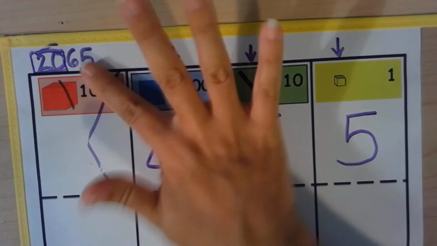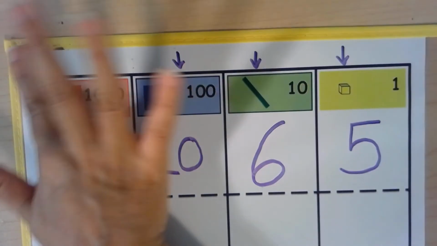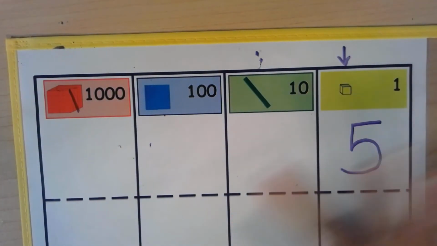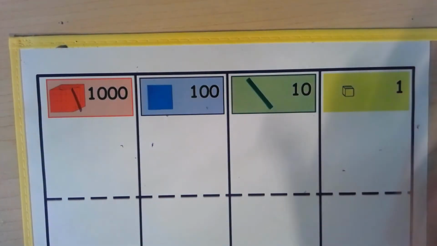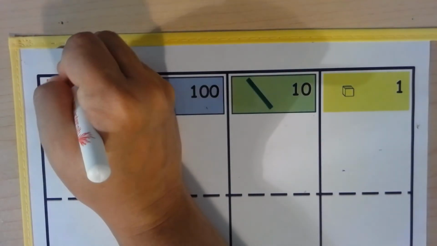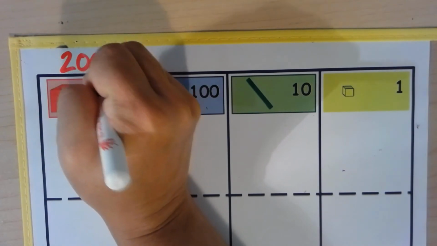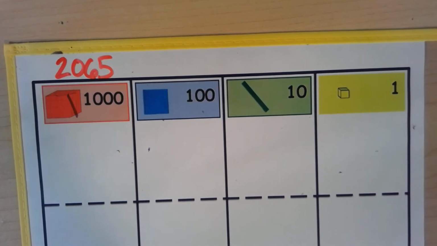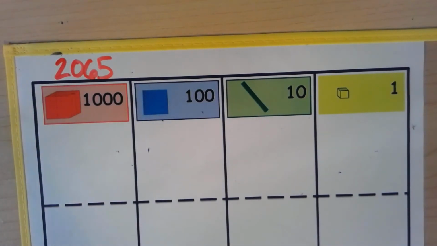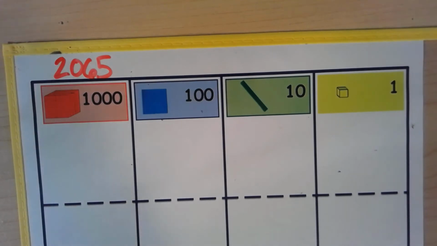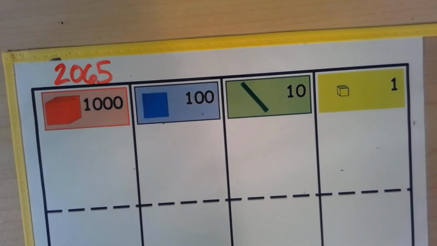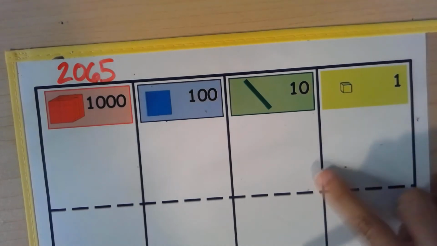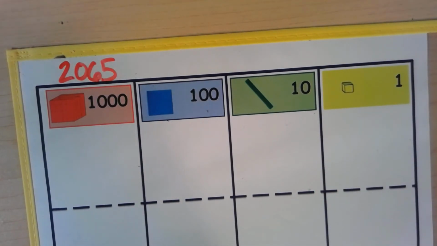All right. So let's change this up a little bit. What if I said, I want you to write the number, we'll keep the same number, 2,065, but this time I want you to use the least amount of blocks. Do you know what that means? The least amount? It means to use the lower number.